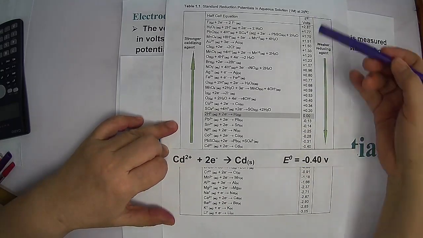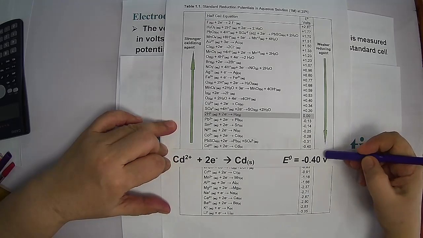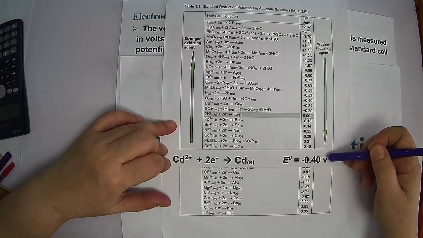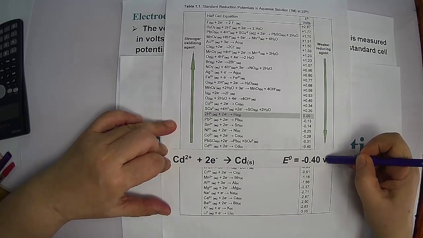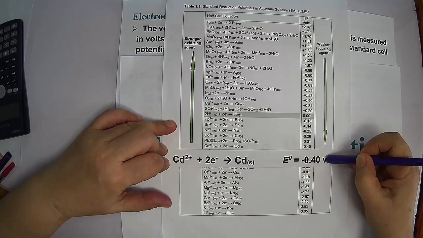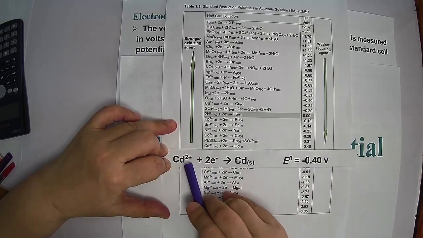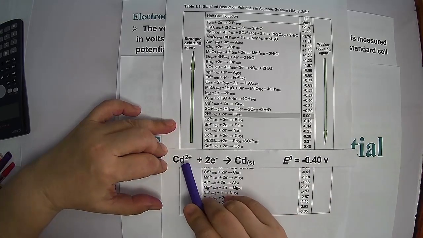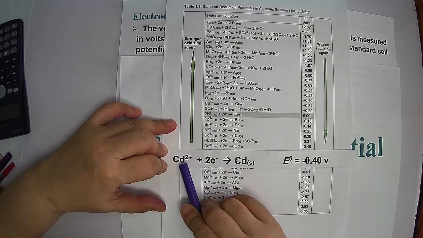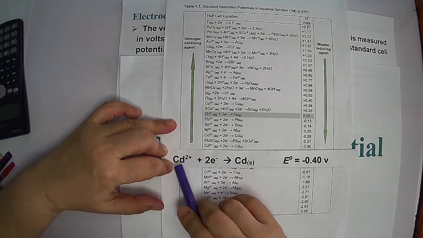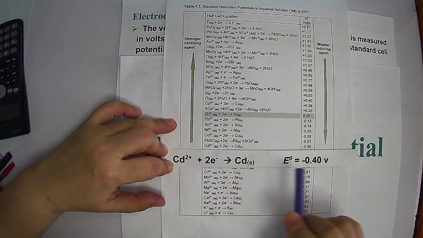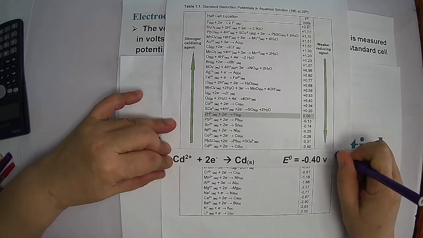The table specifies this is the standard reduction potential in an aqueous solution of 1 molar concentration at 25 degrees Celsius, meaning the aqueous solution is 1 molar cadmium. The salt of cadmium is a strong electrolyte, which makes it very soluble in water.